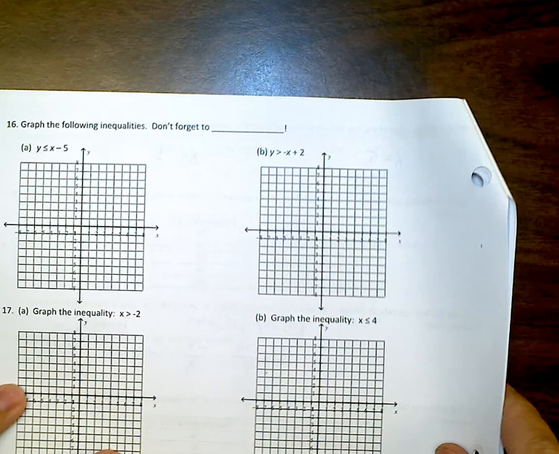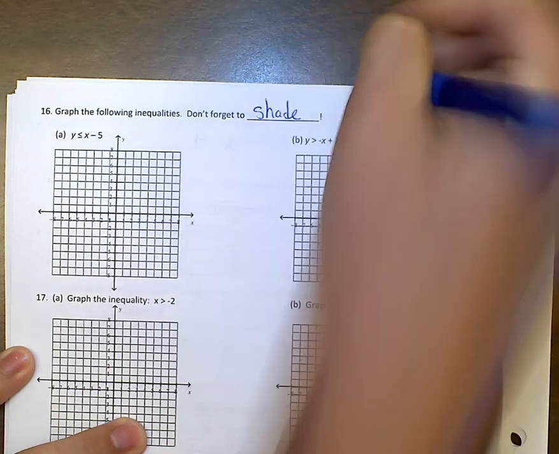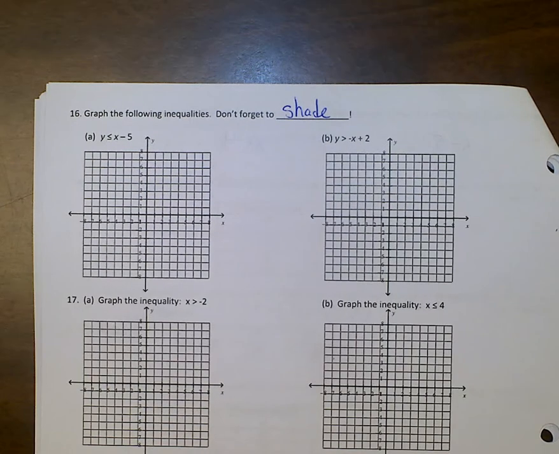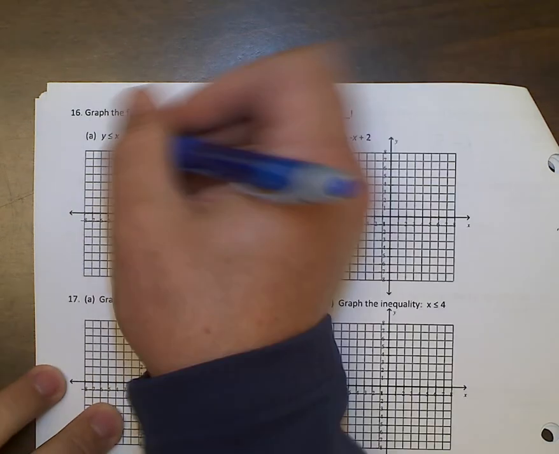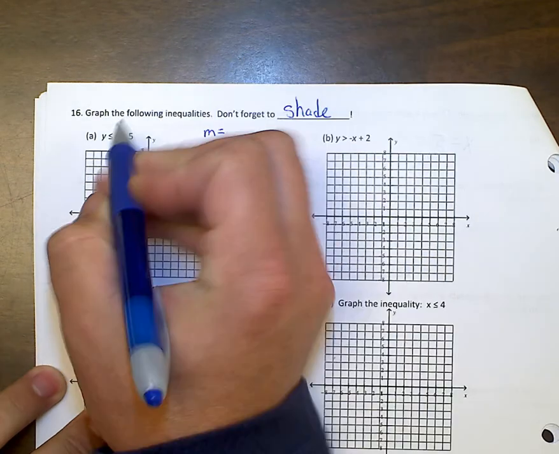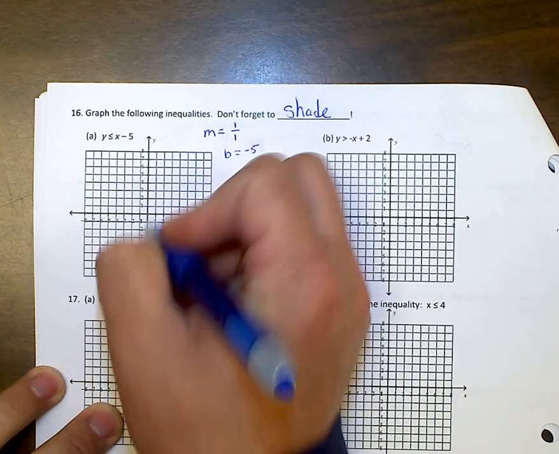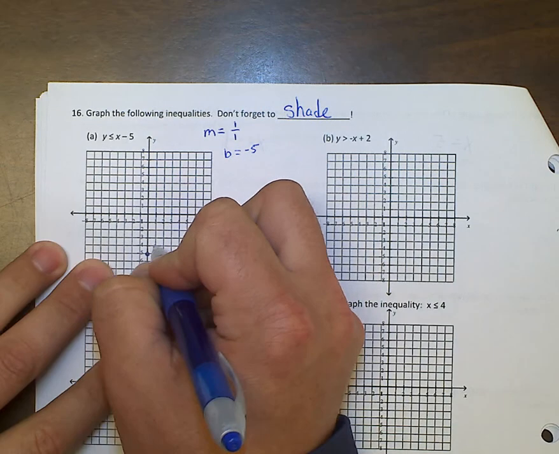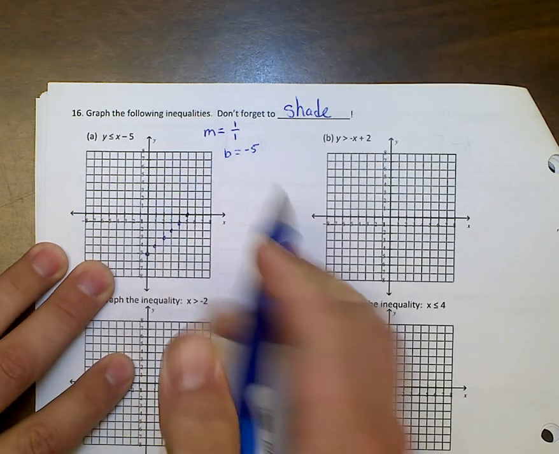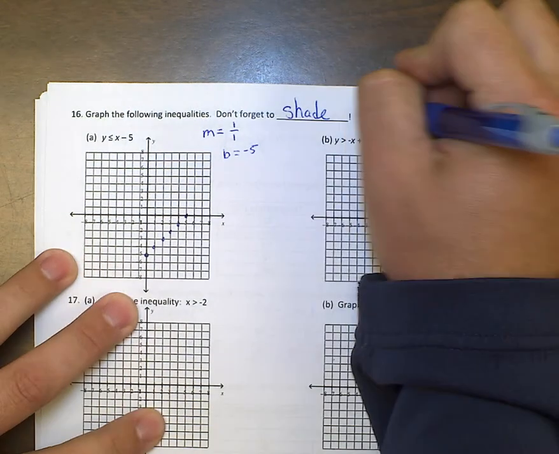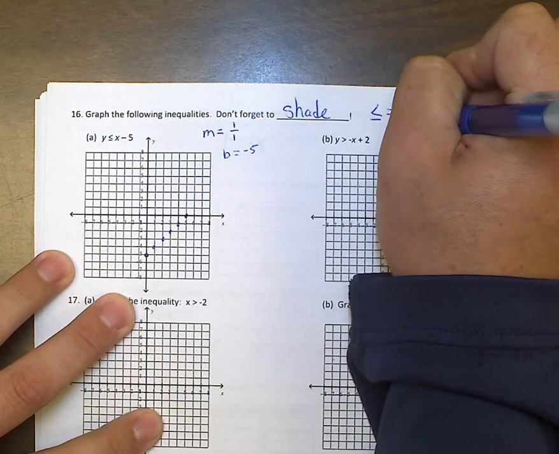Okay, 16 says graph the following inequalities. Don't forget to shade. Remember, anytime I have an inequality, I have to shade it. So for 16, you graph it just like it's a line that says equals. My slope is this number here, which is 1 over 1, and my y-intercept, my b, is negative 5. So I'm going to go down to negative 5, go up 1 over 1, up 1 over 1, and so on. Now remember, if this is equal to, it's a solid line, and if it's just less than or greater than, I always have a dashed line. So this one is going to be a solid line.